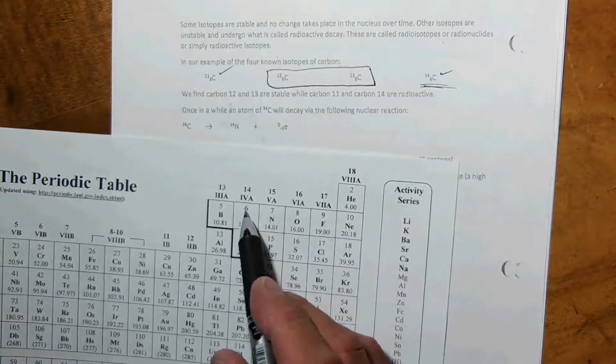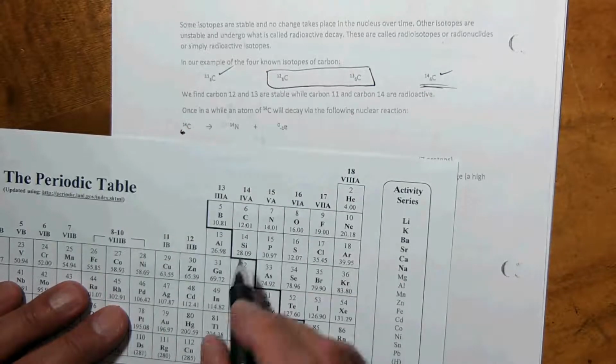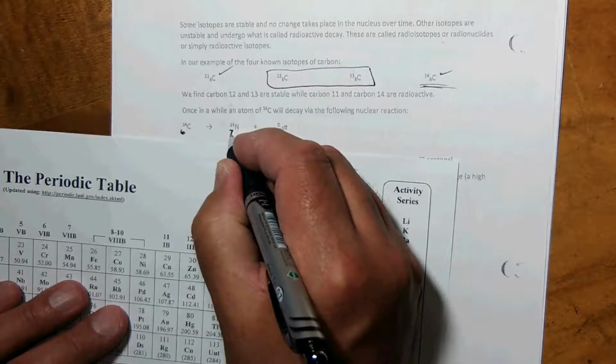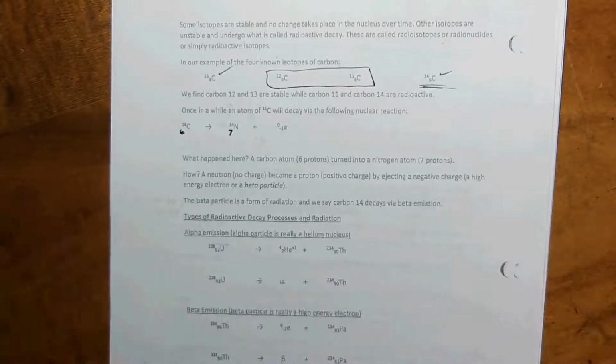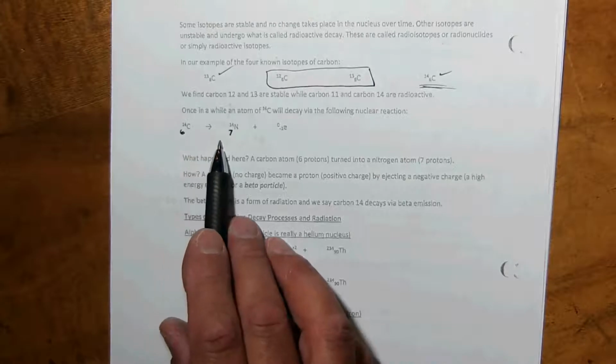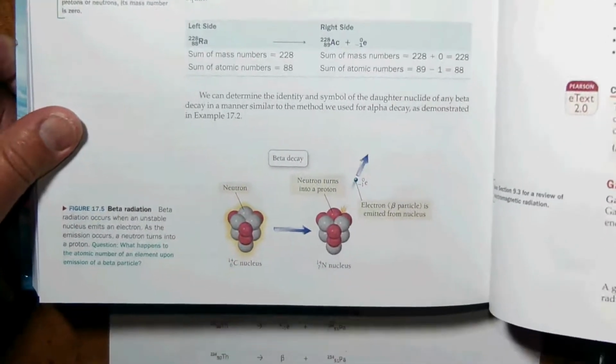Carbon has 6 protons. Nitrogen has 7. Does that mean that this thing picked up a proton from somewhere? Well, no, actually it doesn't. The way this happens, the way this nuclear reaction takes place, here's a picture of it from the book.